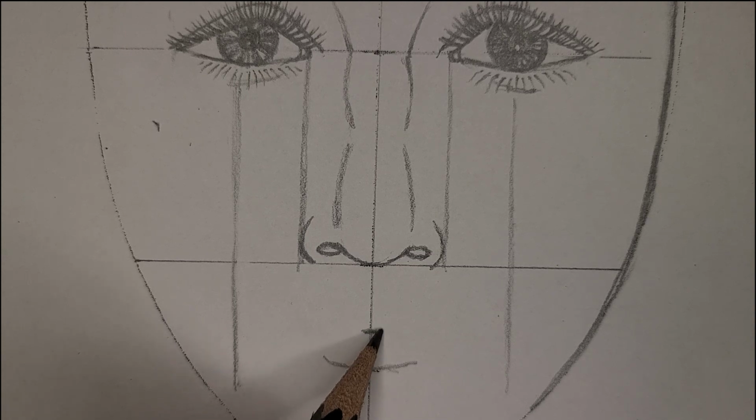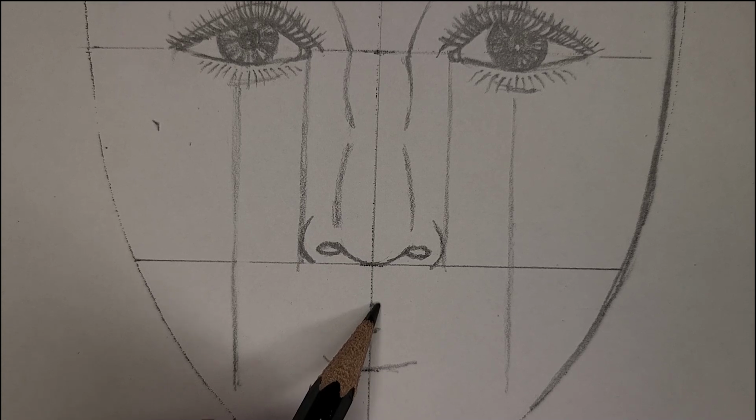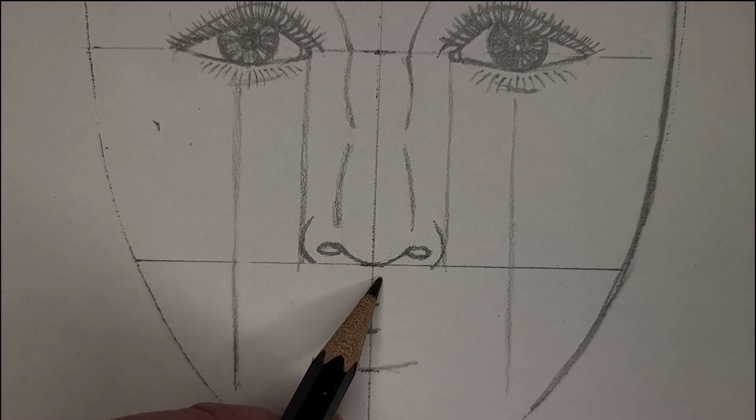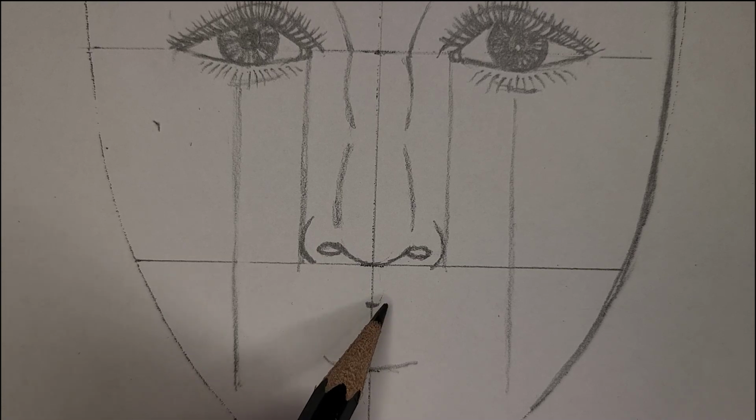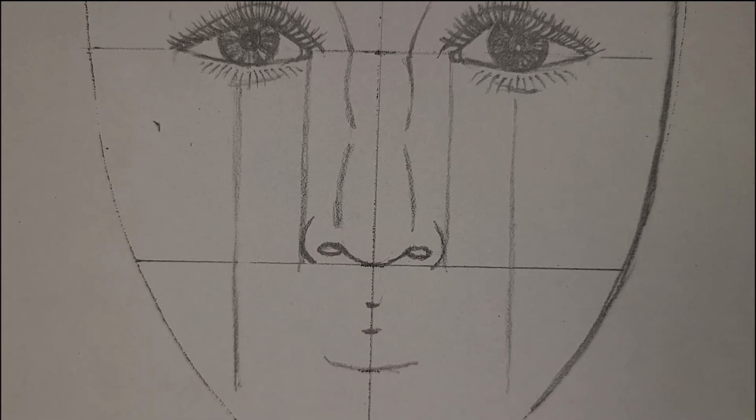So this is the actual crack between your two lips. And then right up here, we're going to draw your upper lip. Now, you notice I gave myself some space here. There's that crease that happens between your upper lip and your nose. We got to leave room for that.